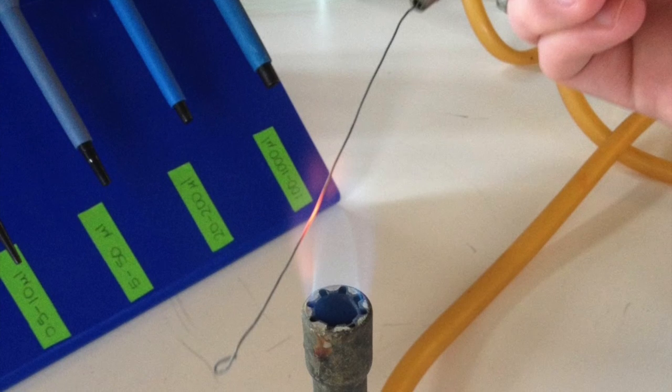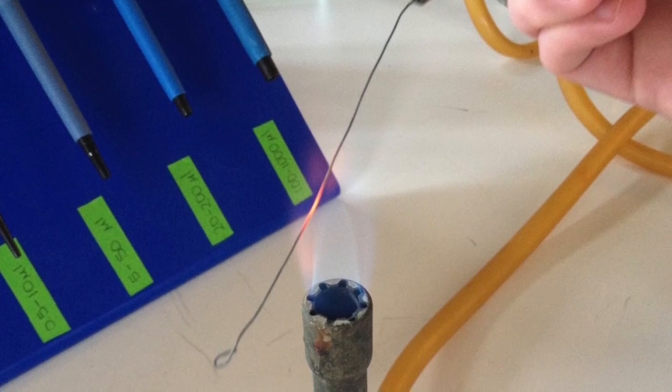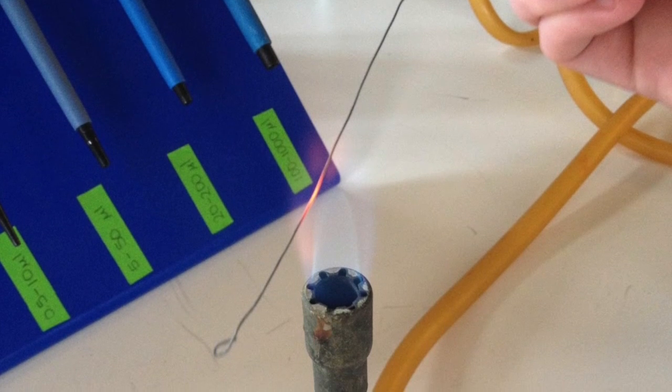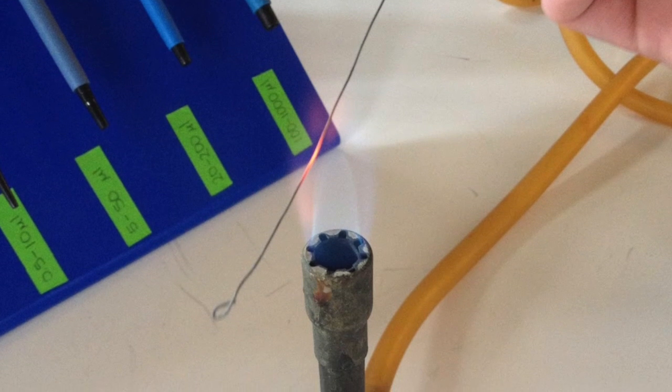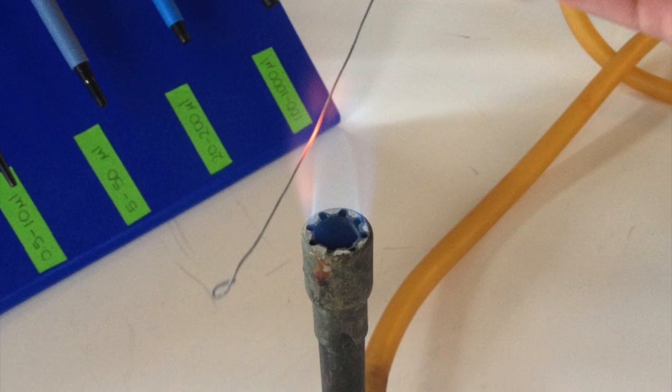For the urease test, we obtained a urea broth test tube, and using sterile technique, we inoculated a loop of our bacteria into the test tube, and then we incubated the test tube for 24 hours at 30 degrees Celsius.